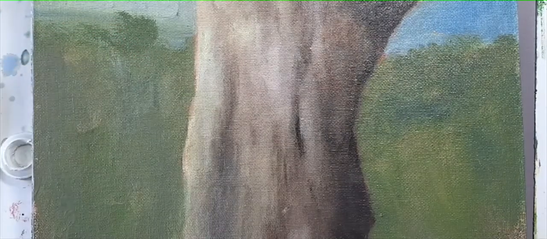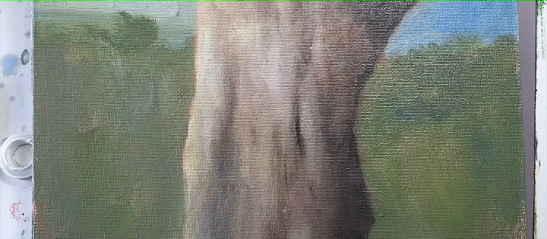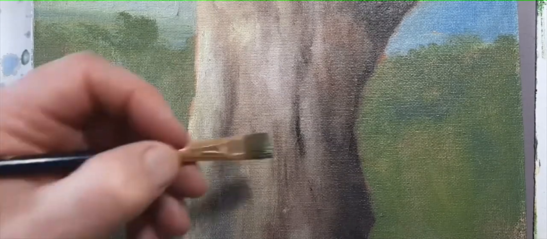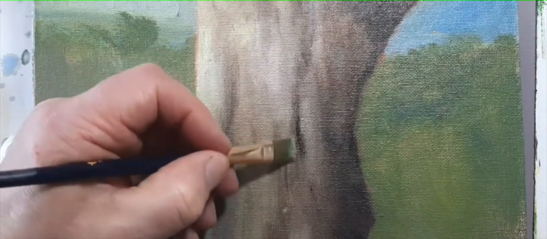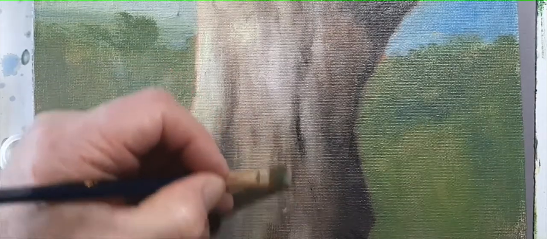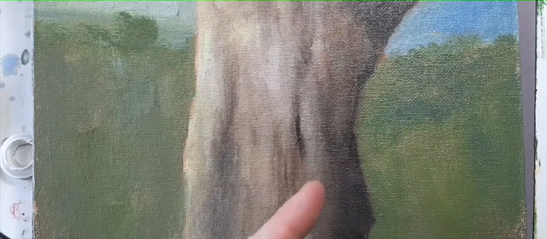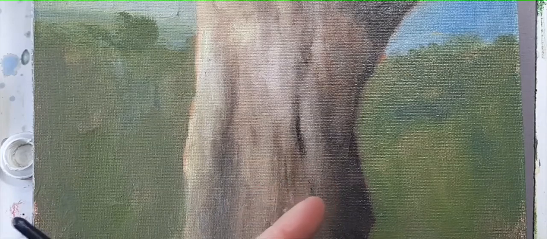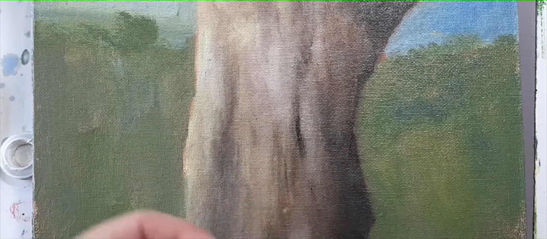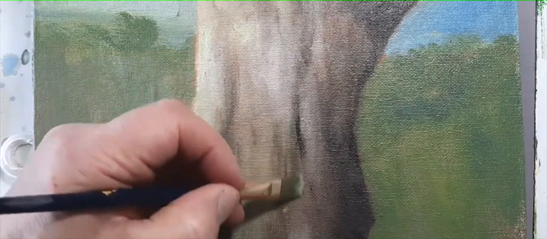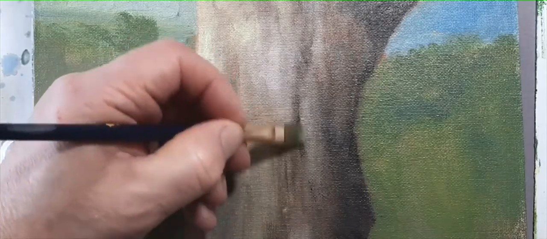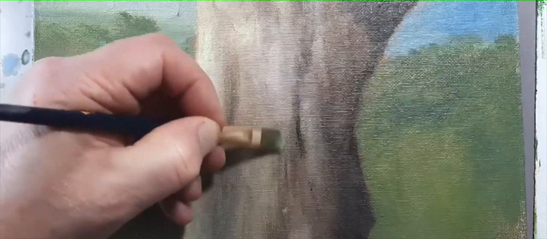So this is the advantage of a square-headed brush like this, if you want to make marks to suggest wood grain or whatever. But it's going on very lightly, and I hope you can see there that the colors behind it or underneath are still shining through. In other words, the paint I'm putting on is very slightly transparent because I'm rubbing it.